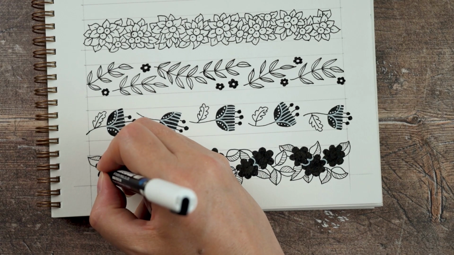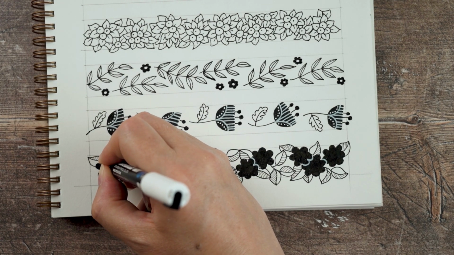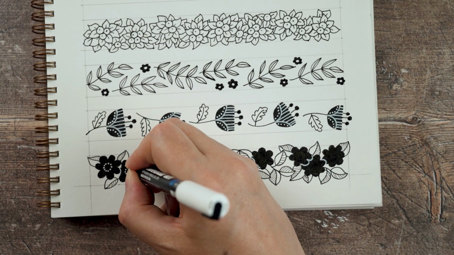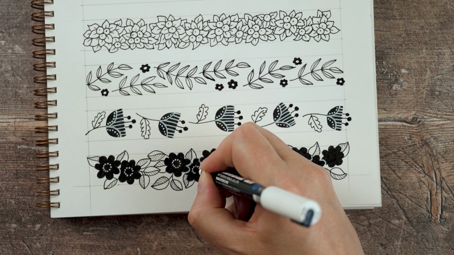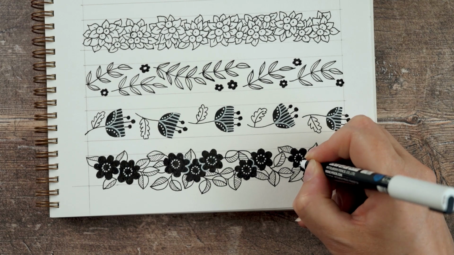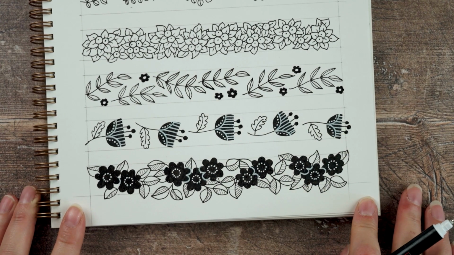And then I can put in a nice ring of dots around the centre. And I'm quite liking the way that this pattern's looking now.